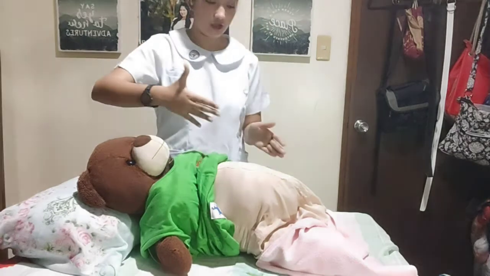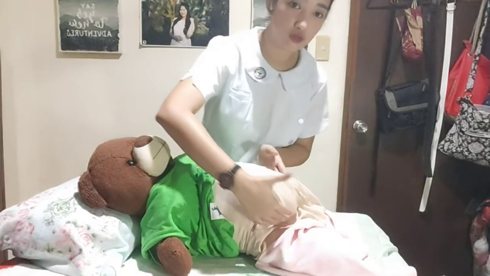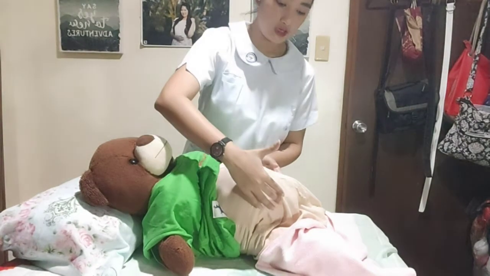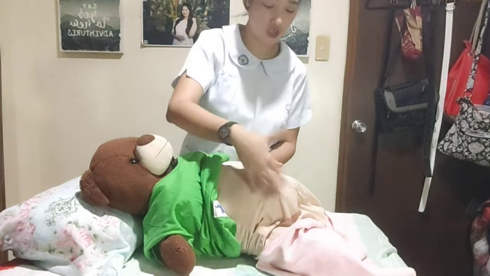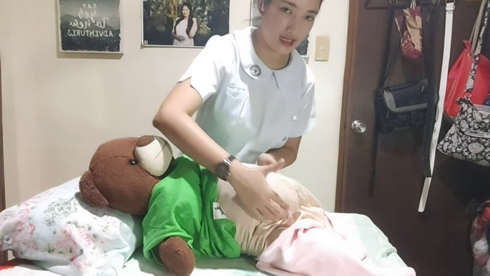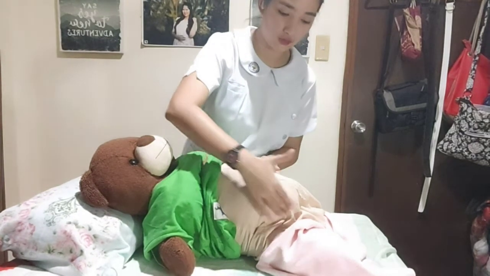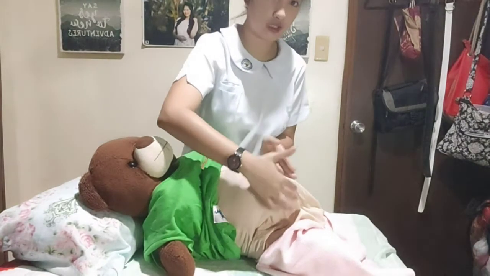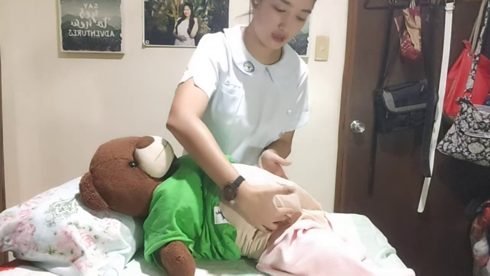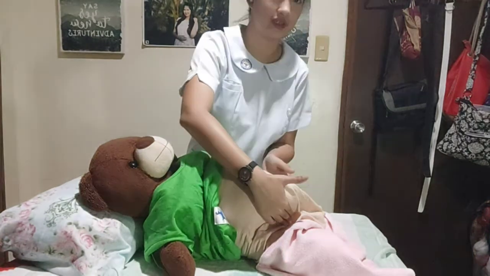On this side, we must palpate the brow of the baby, so we must feel an obstruction. On this maneuver, both of our hands will palpate different surfaces.